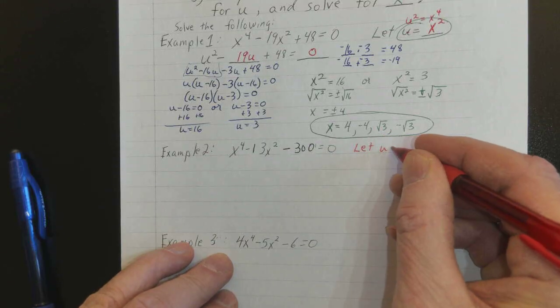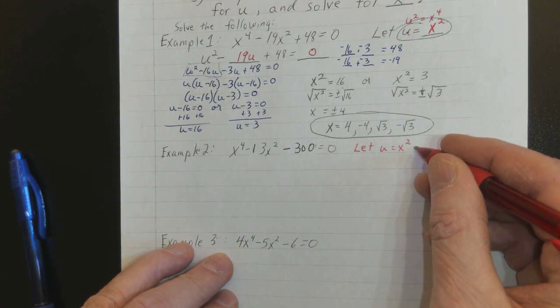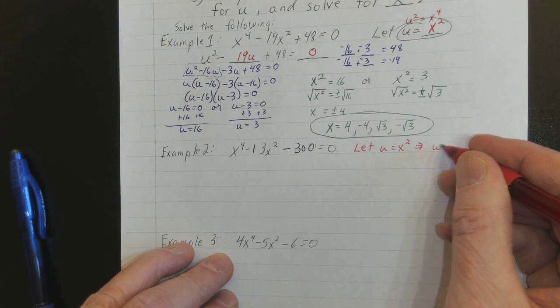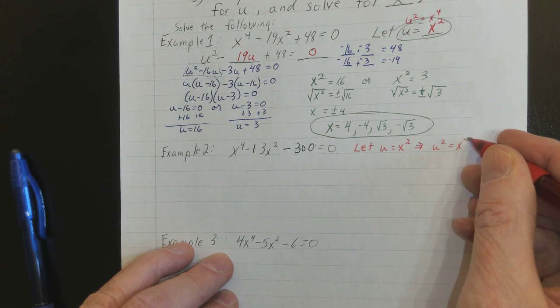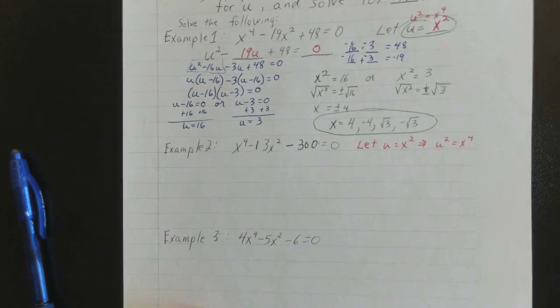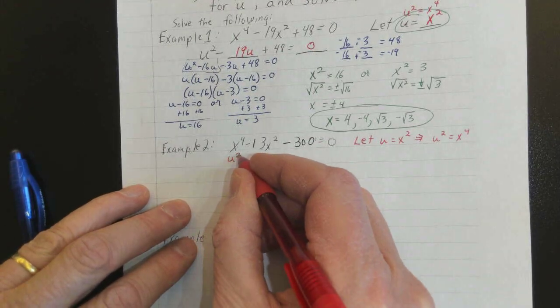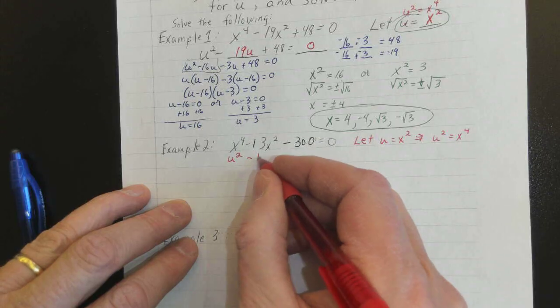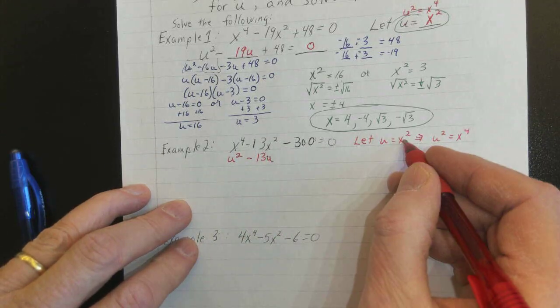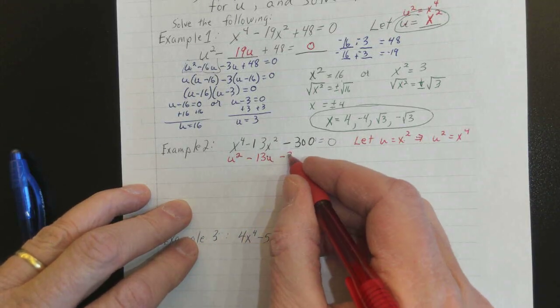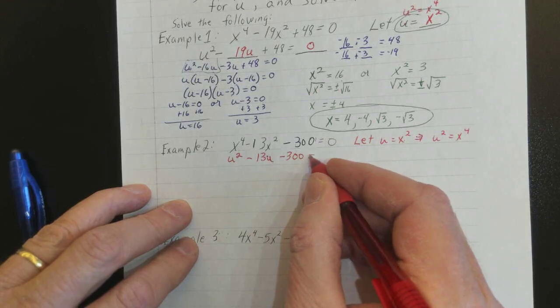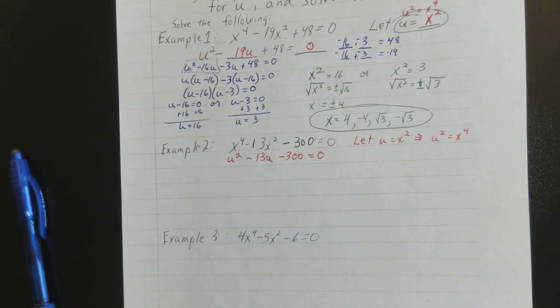We're going to do example 2. We're going to let u equal x squared again, which implies u squared equals x to the 4th. So I'm going to put u squared right here minus 13u, take the x squared out, put the u in, minus 300 equals 0.